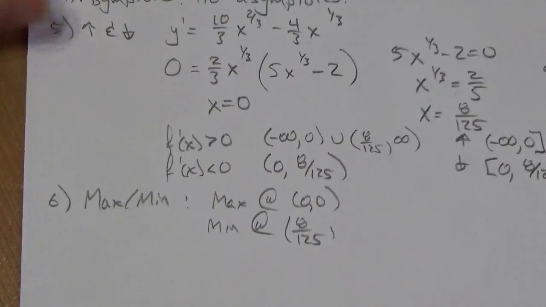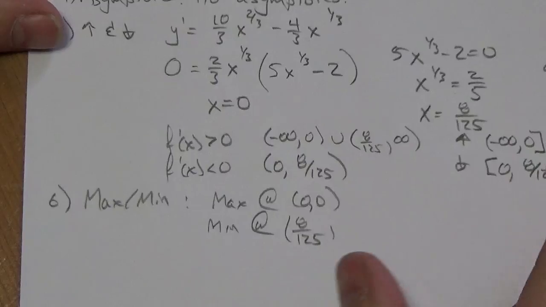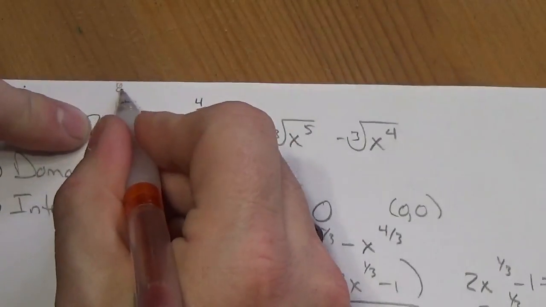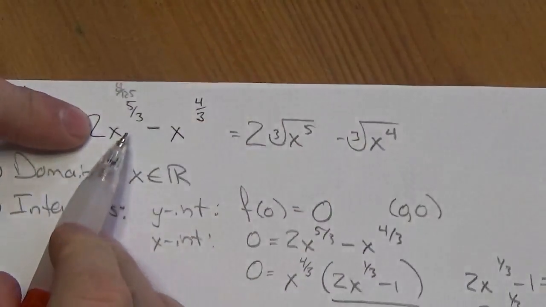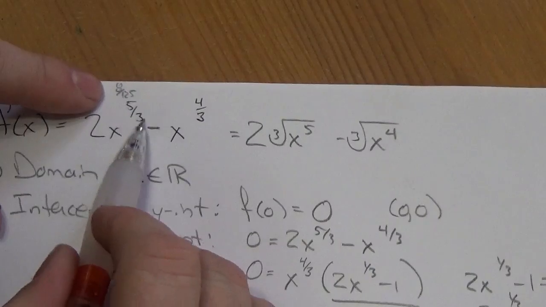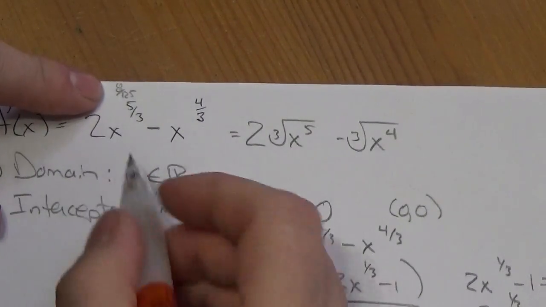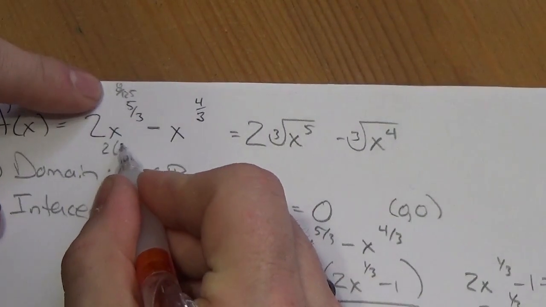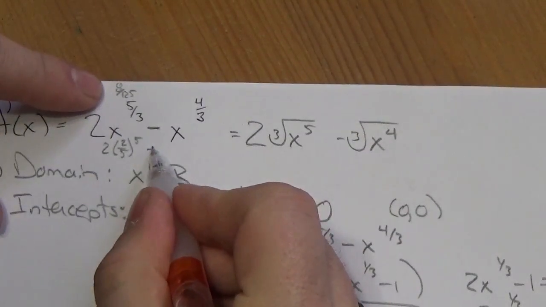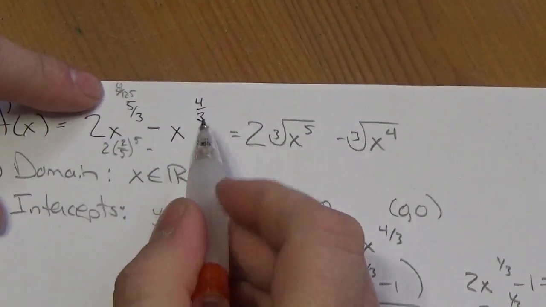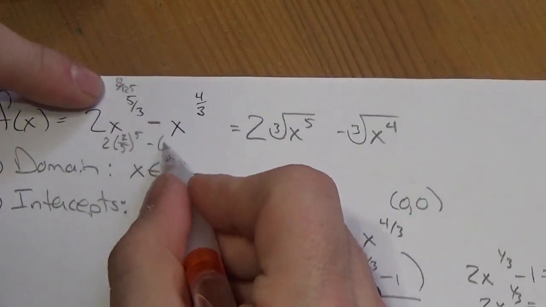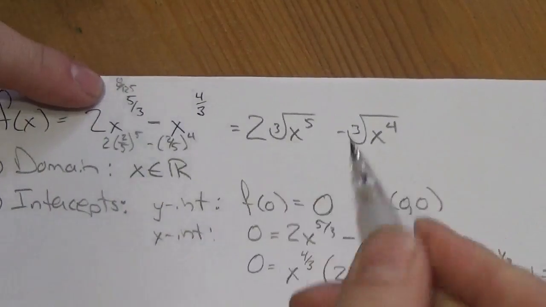And I actually don't have a calculator handy here. That's okay though. Let's come back up to here. If I plug 8 over 125 into this, I am going to get 2/5 when I take the cube root to the 5th power. So this is going to be 2 multiplied by 2/5 to the 5th power minus, again, the cube root is going to take this down to 2/5 to the 4th power.